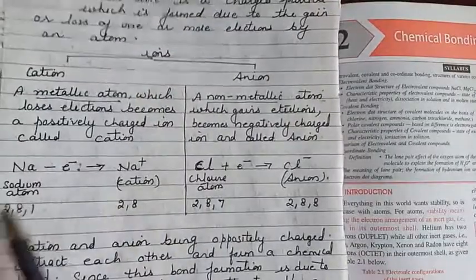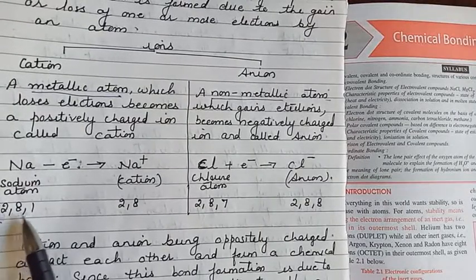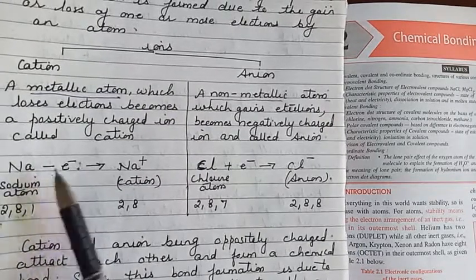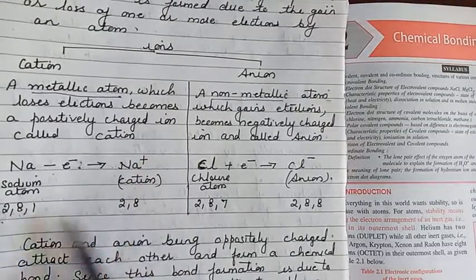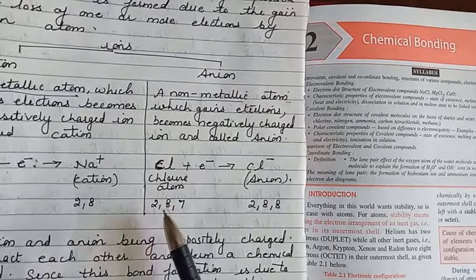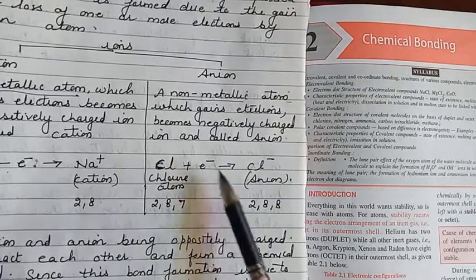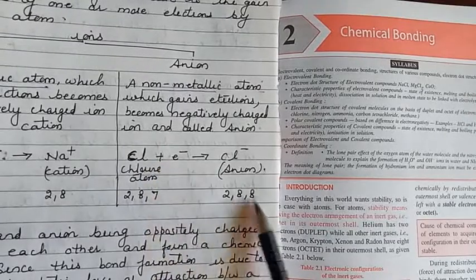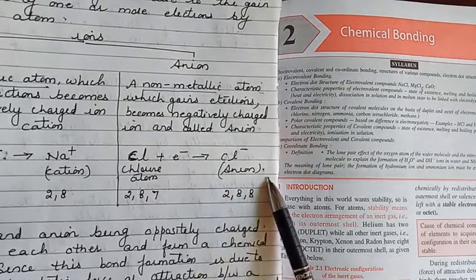Now see the example. Sodium atom, atomic number 11, so the configuration is 2,8,1. After losing one electron, it becomes a sodium ion, that is a cation, and the configuration is 2,8. Now on this side, chlorine, atomic number 17 and configuration 2,8,7. So valence electrons 7. It gains one electron, and now the outermost shell contains 8 electrons. The configuration is 2,8,8. This is known as an anion.